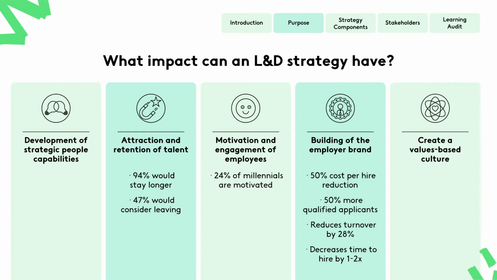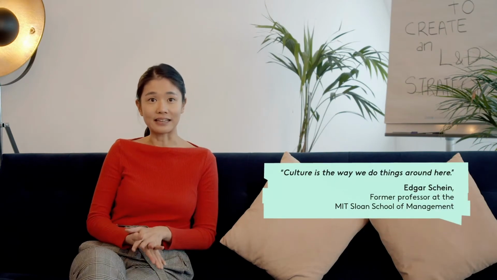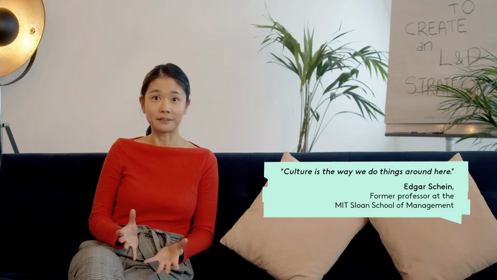Finally, an L&D strategy is one of your most powerful tools to help you create a values-based culture. Edgar Schein said, "Culture is the way we do things around here." Upon entry into an organization, employees will quickly learn from the people around them about how things are done. This may or may not be the way in which the organization actually wants things done. This is especially so when an organization is trying to tackle a transformation, for example, into a more data-driven culture. L&D can provide clear competencies or standards for what good looks like and development programs to support employees to learn and implement the way we should do things around here.